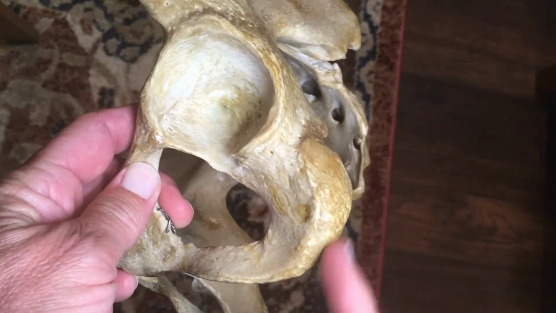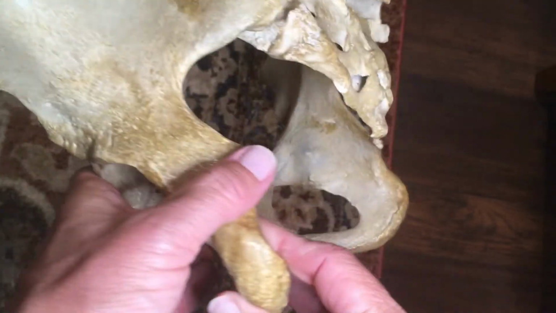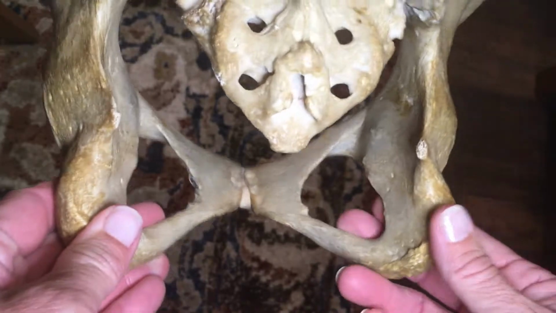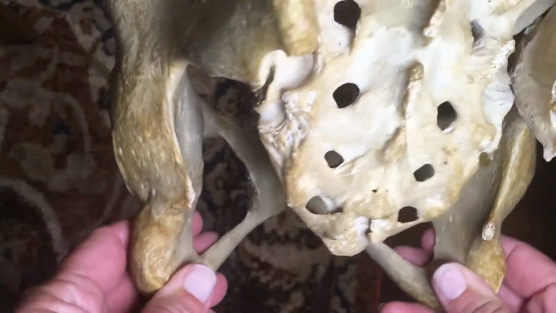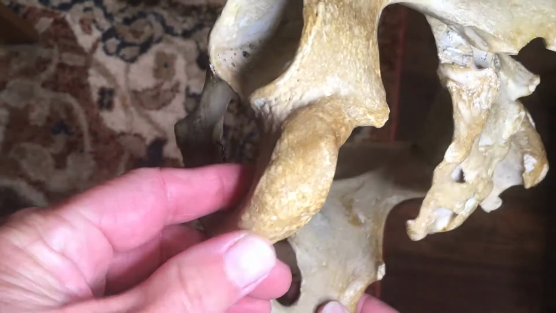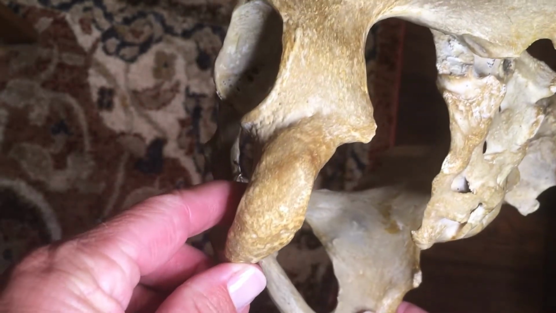The ischial tuberosity is also a really impressive and obvious part of the pelvis. It's called the sit bones. It is what you sit on when you sit. Maybe you're sitting right now. Maybe you can feel your own ischial tuberosity if no one's watching.